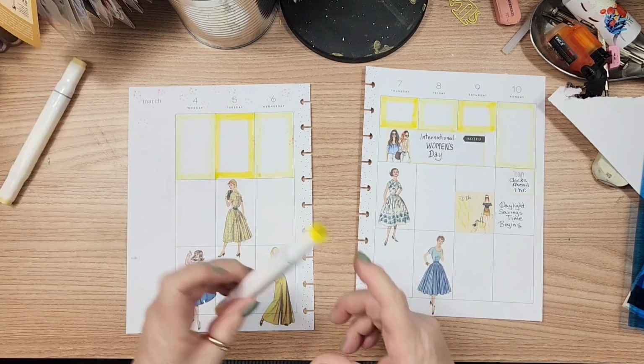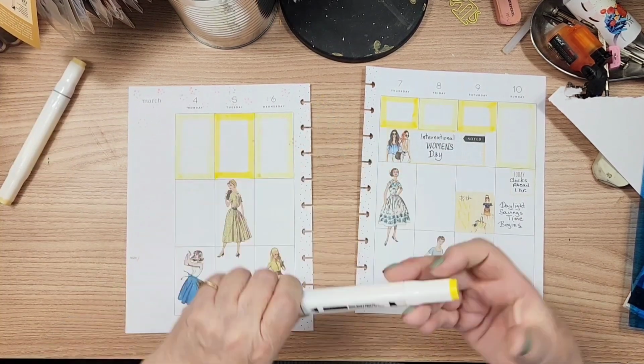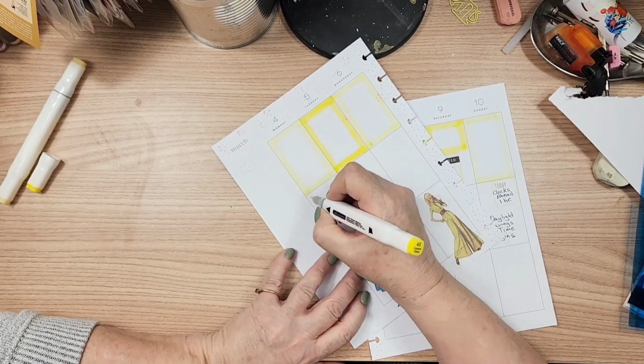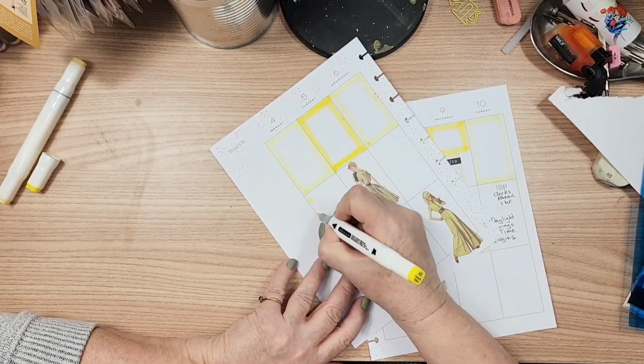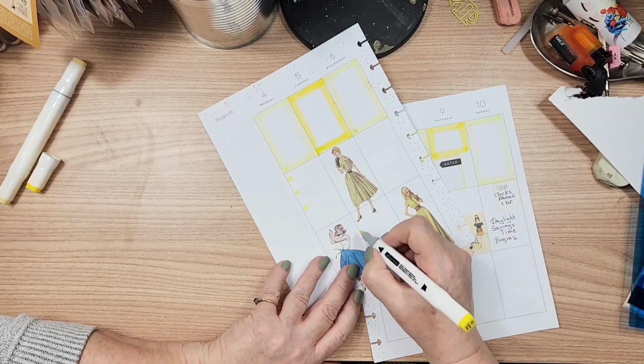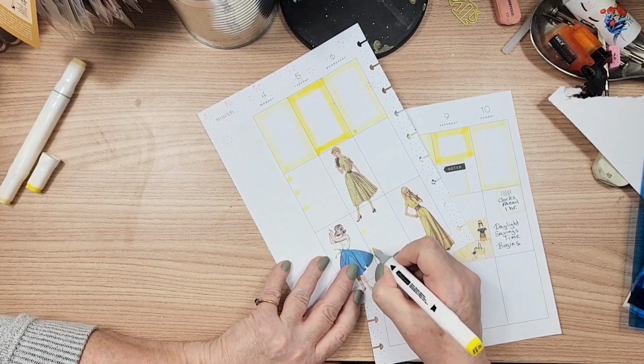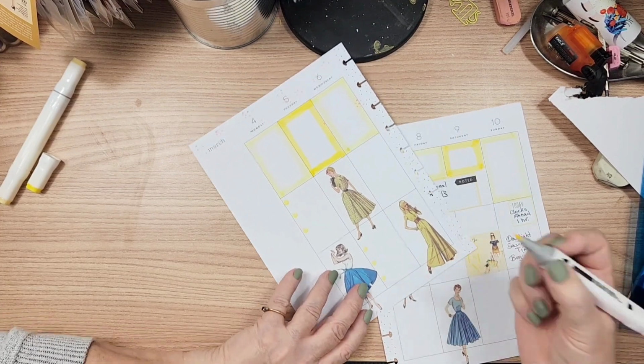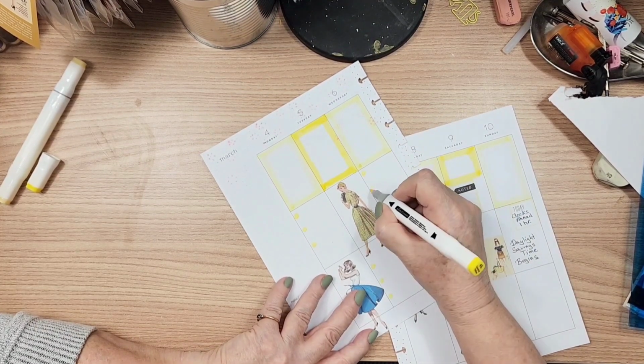So I have that. I'm going to take this one because it does have the smaller end. And I'm going to use this color of yellow to make some checklists, which is pretty easy. You just make some dots.